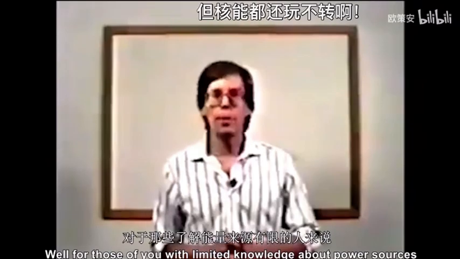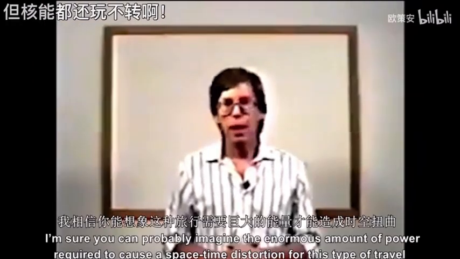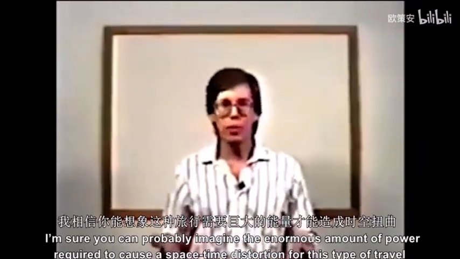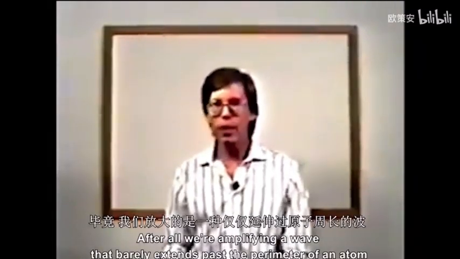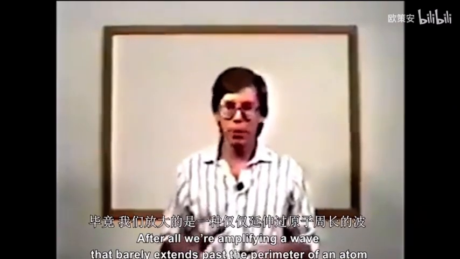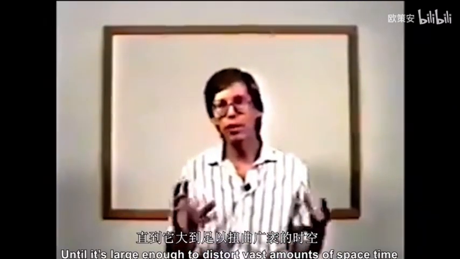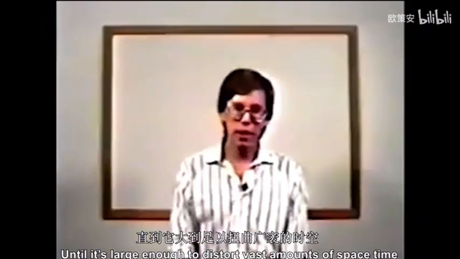Well, for those of you with limited knowledge about power sources, I'm sure you can probably imagine the enormous amount of power required to cause a space-time distortion for this type of travel. After all, we're amplifying a wave that barely extends past the perimeter of an atom until it's large enough to distort vast amounts of space-time.